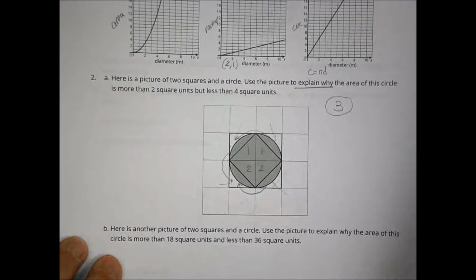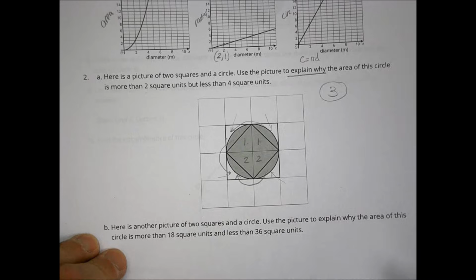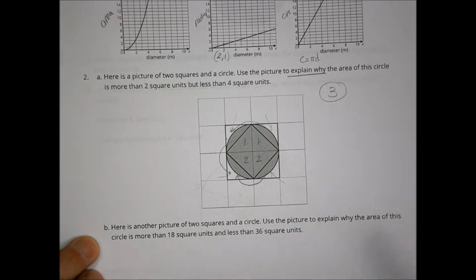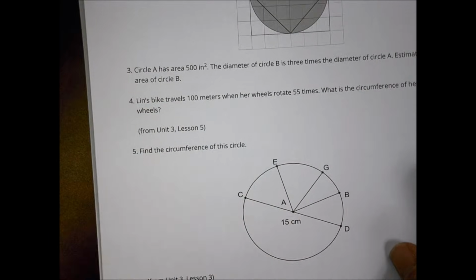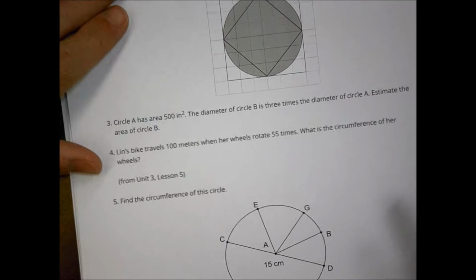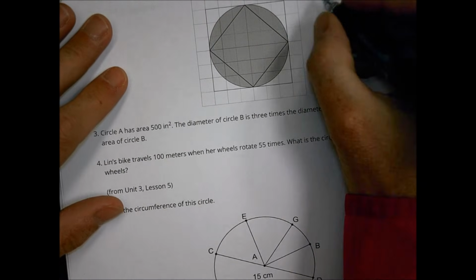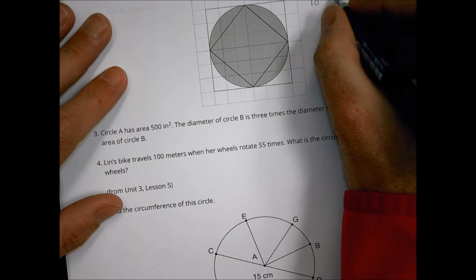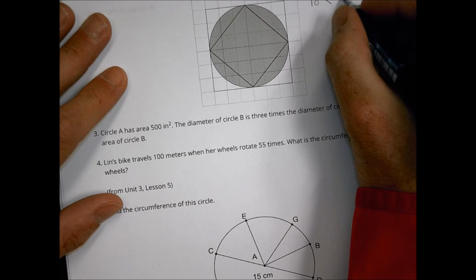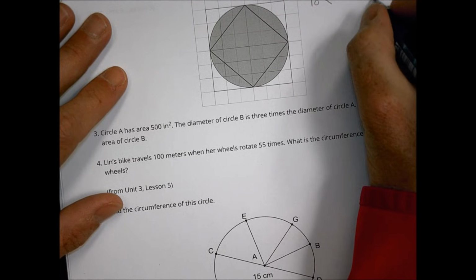Here's the picture, the next one, of 2 squares and a circle. We want to explain why the area is more than 18 and less than 36. Same idea once again. Why is it going to be greater than 18 and less than 36? All right.